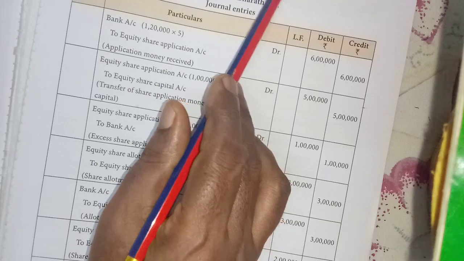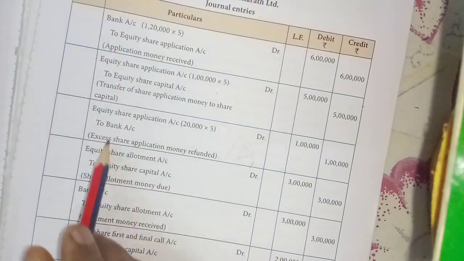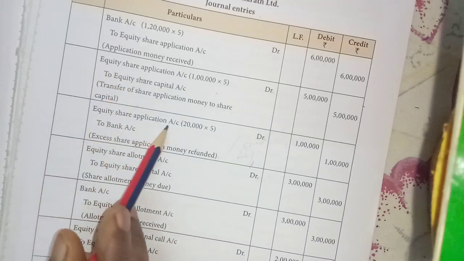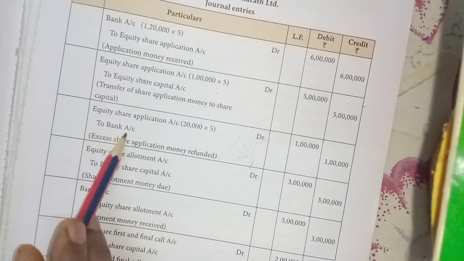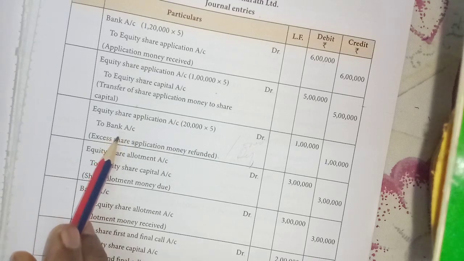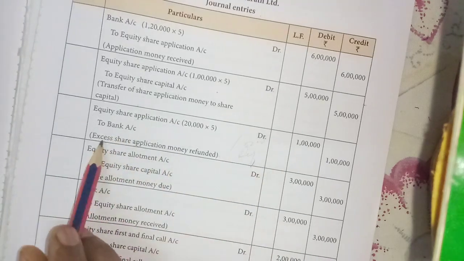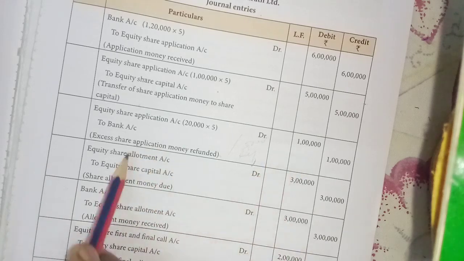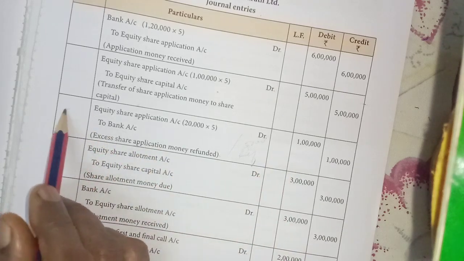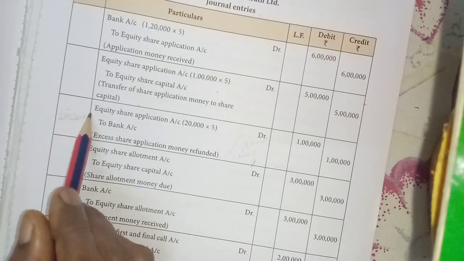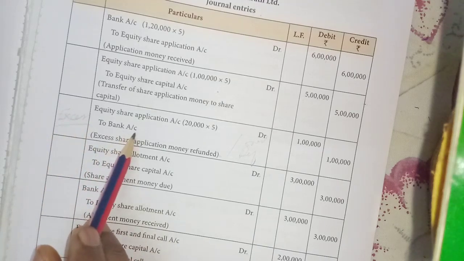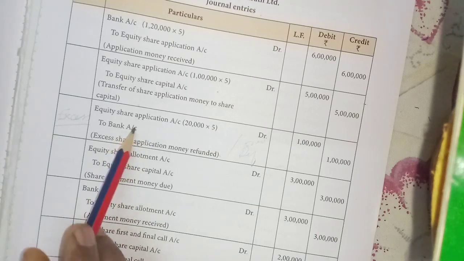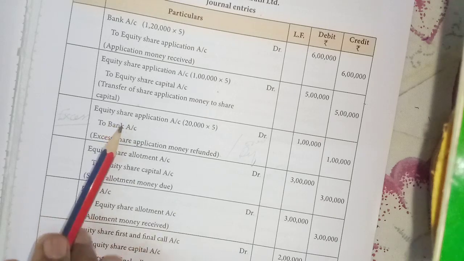Share excess application money was refunded. Again we debit equity share application account, credit bank account, as we are refunding. Excess share application money refunded. This is the extra entry that we write compared to the other problems. In the first two problems we did not have it; only this one has the excess entry.